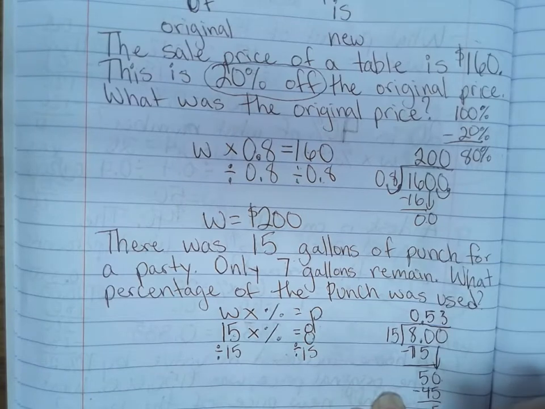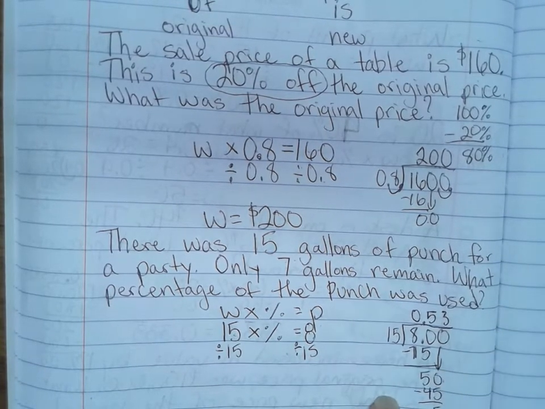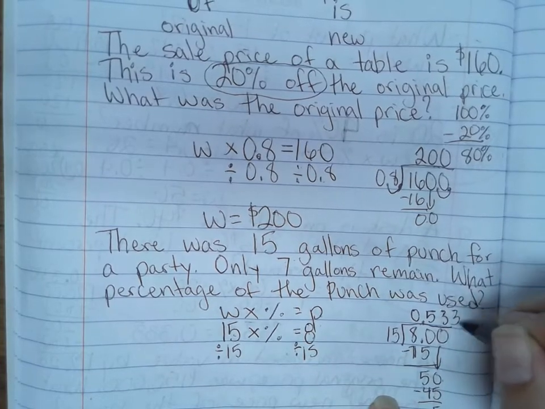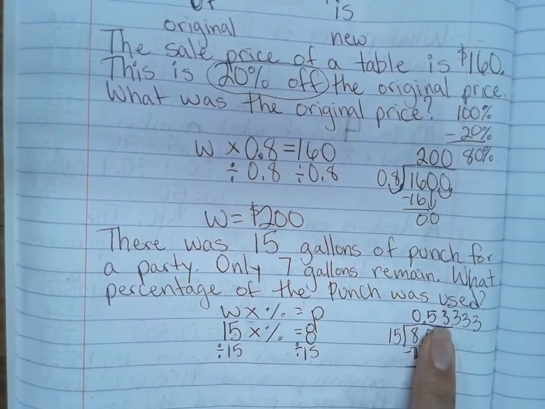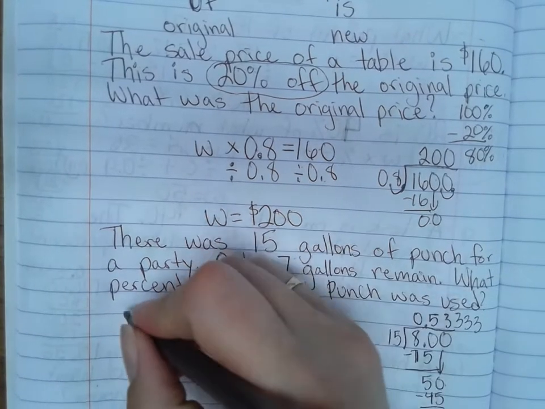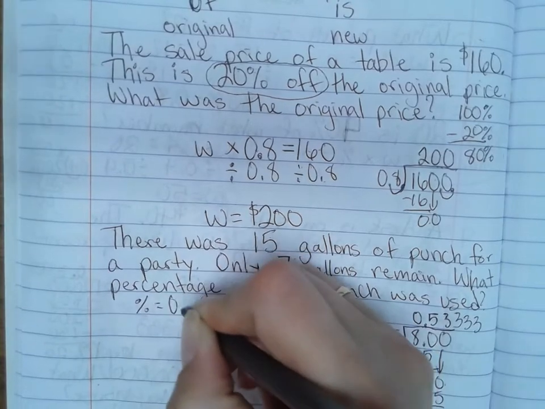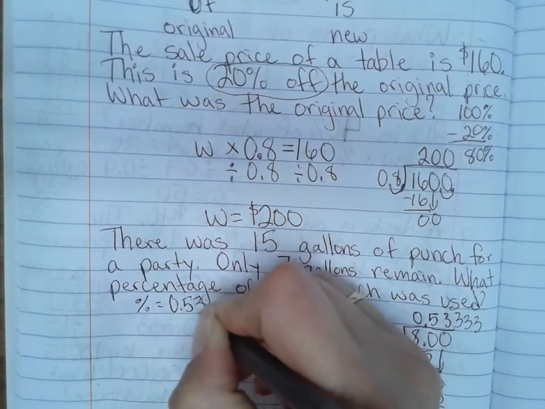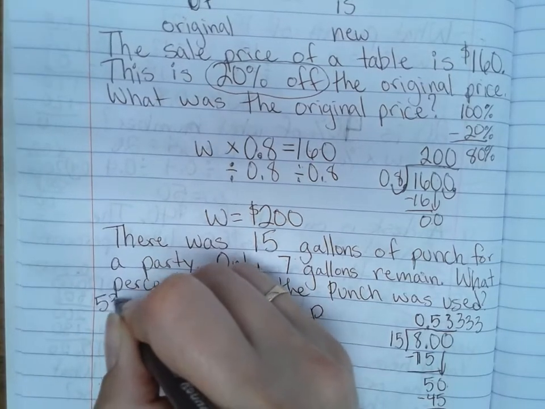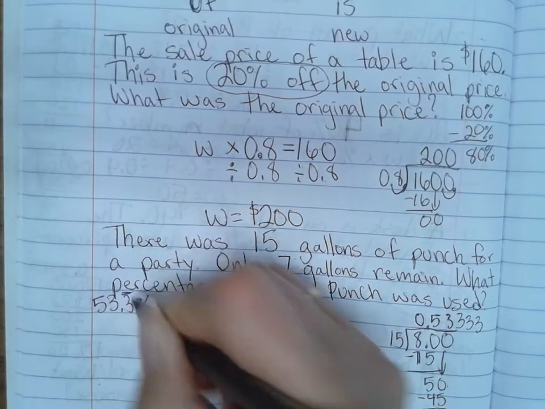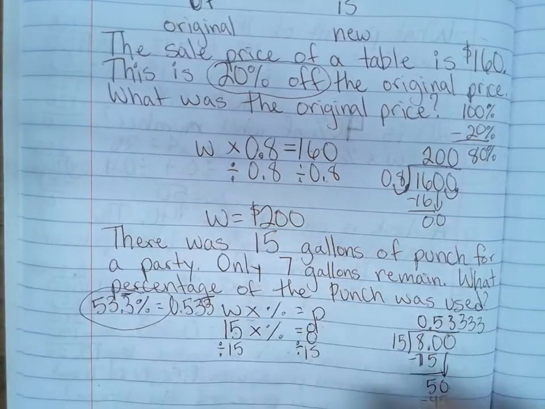Leaves me with 5, and it's going to keep doing that forever and ever. Notice I'll have another 50 and it'll keep going. So this would keep going 3, 3, 3, 3. Now that's in its decimal form. So in its percent form, my percent equals 0.533 repeating. So this would be 53.3%. That would be my final answer.